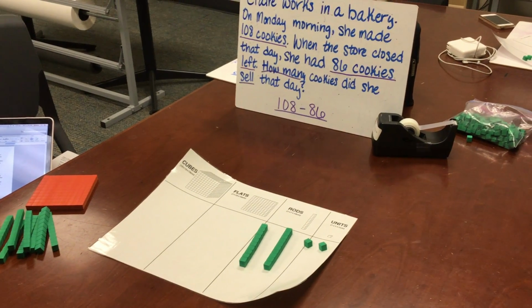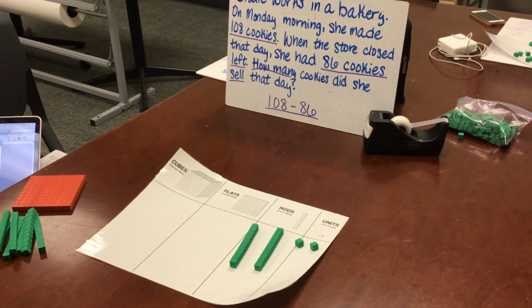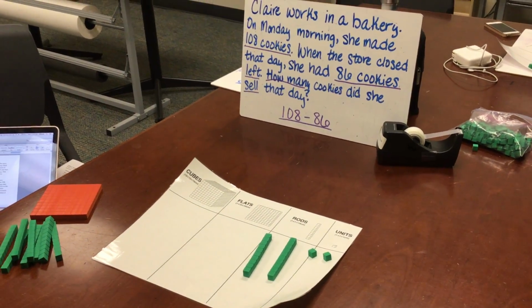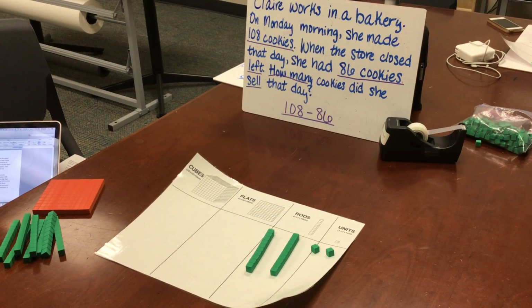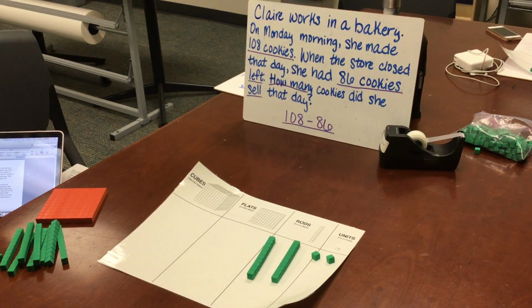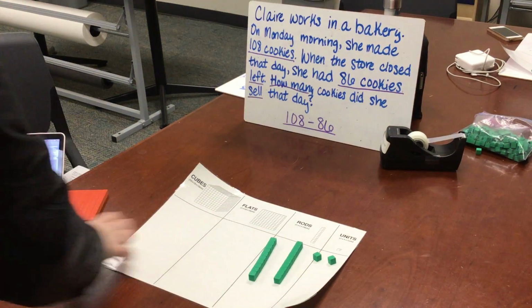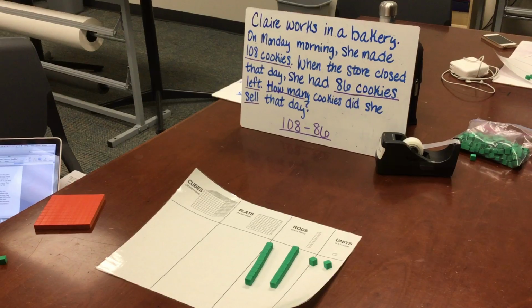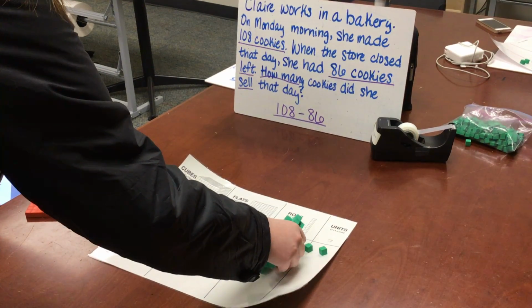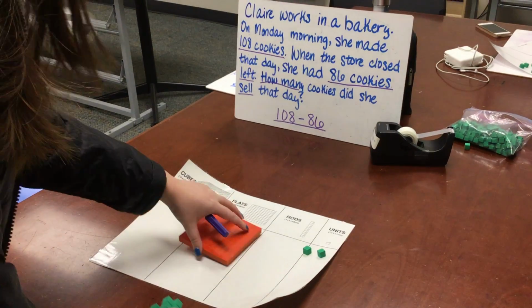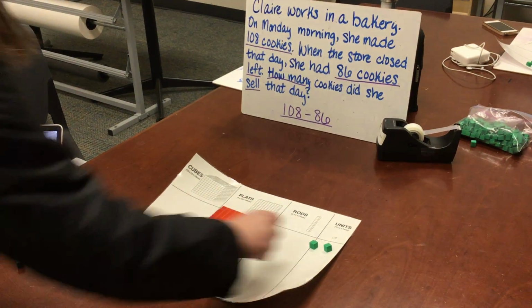One misconception about subtraction that I feel many students have is how the place values work. So with 108 minus 86, some students think that they can't take away 8 from 0. So I'm going to put the original back up here. That way it's easier to explain.